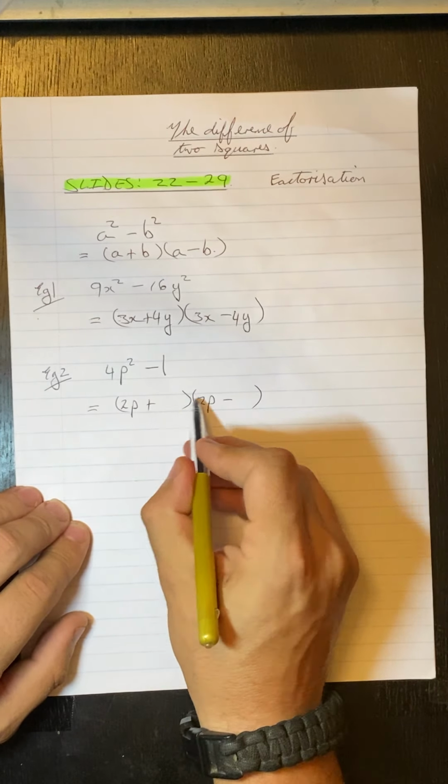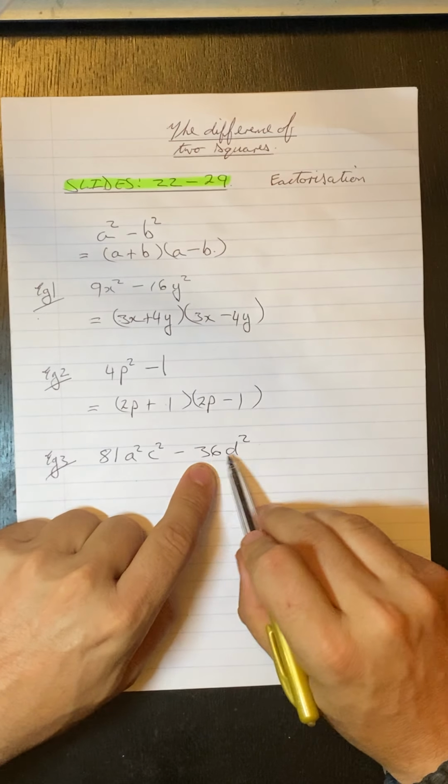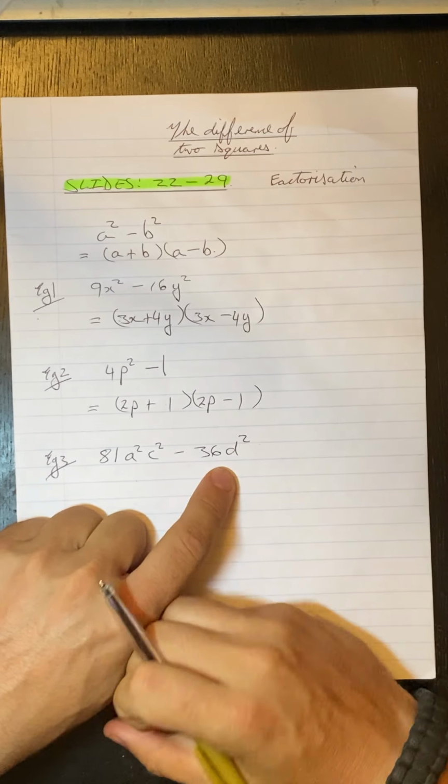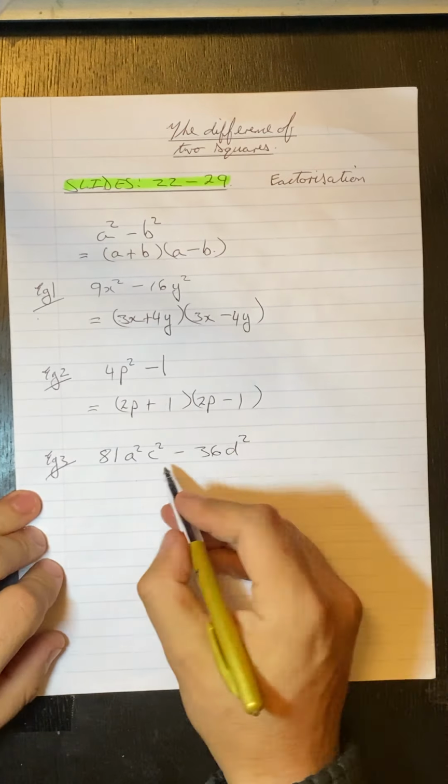Moving on to example 3. 81 a squared c squared minus 36 d squared. So 81 is a squared number because it's 9 squared. That is squared. That is squared. 36 is a squared number. It's 6 squared. And then that is squared. We've got the 2 over there and we're subtracting.